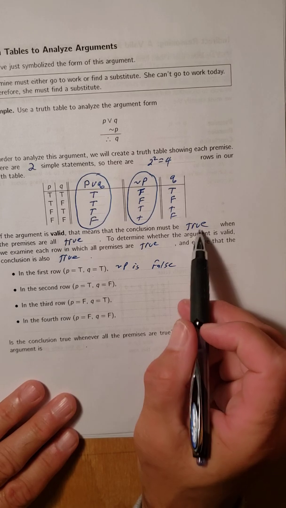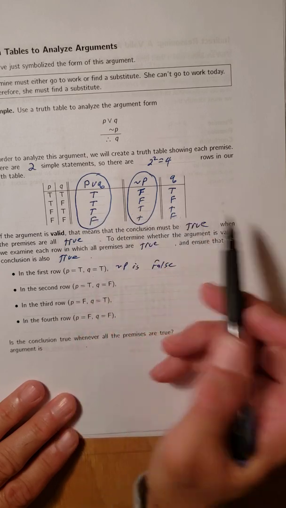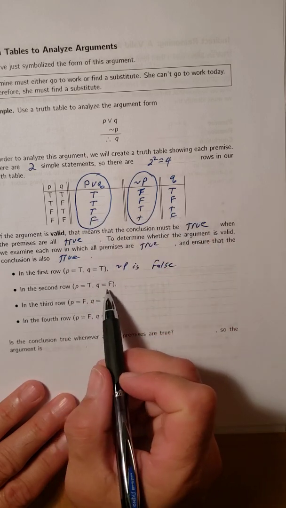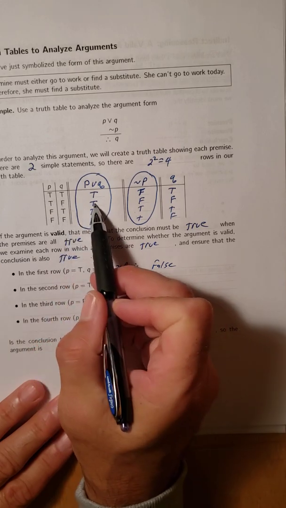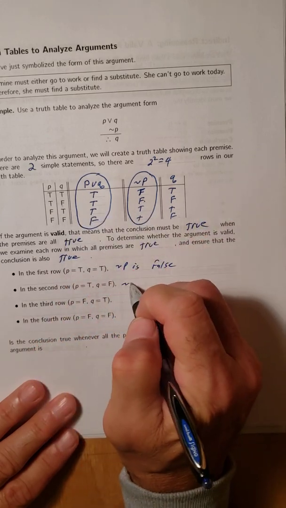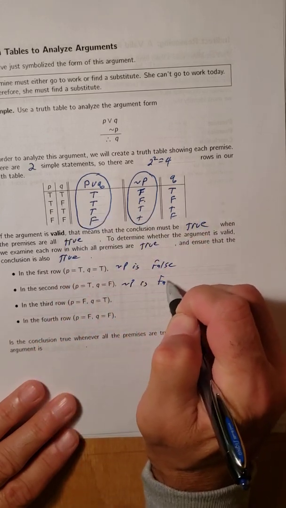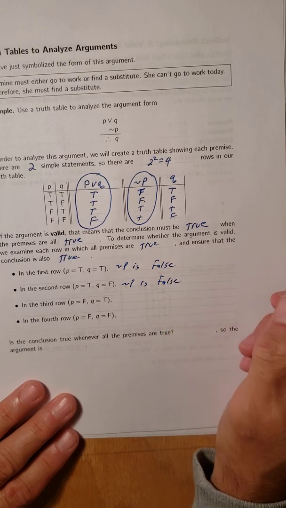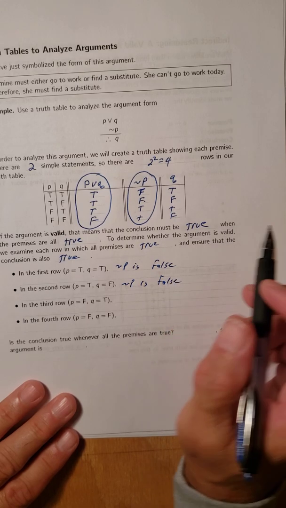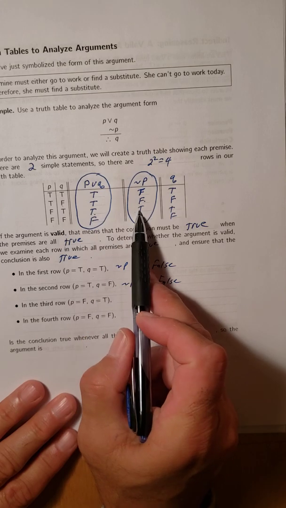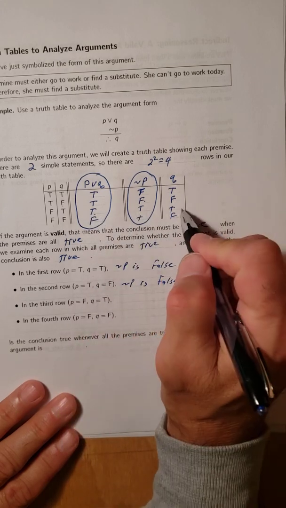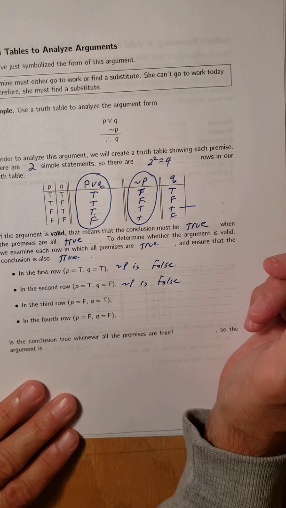Again, they have to both be true in order for this to be true. In the second row, true and false. Again, not P is false, so we don't even have to look. In the third row, we have a true and a true. So now the conclusion must be true, and it is.